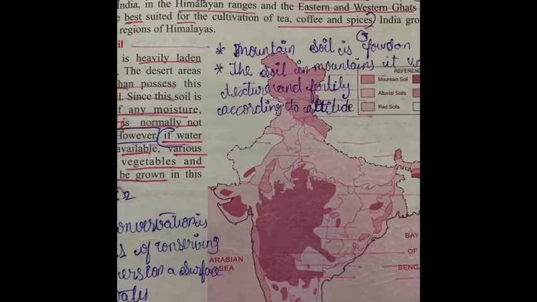In this area, they cultivate plantation crops like tea, coffee, and spices. In Northeast India, they cultivate tea in a greater manner, and Assam is the leading producer of tea and coffee.